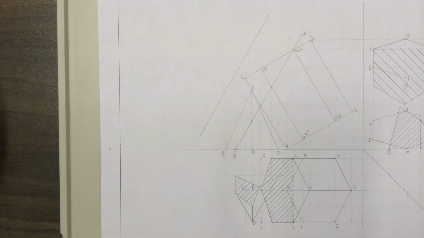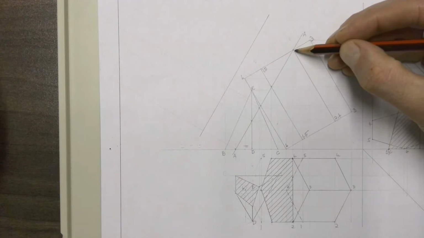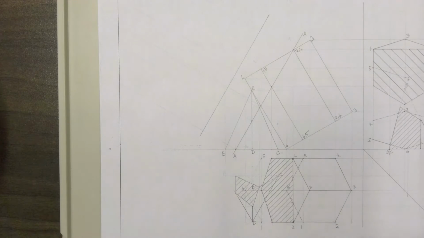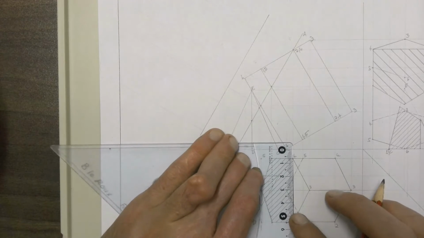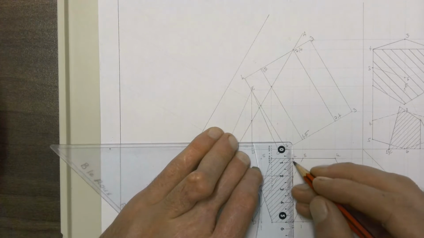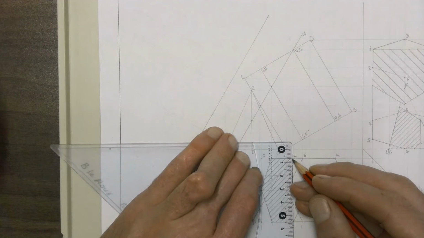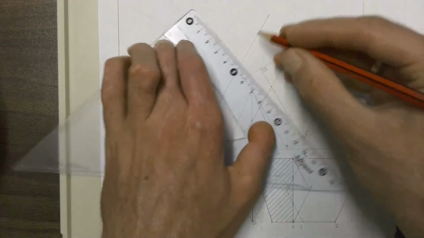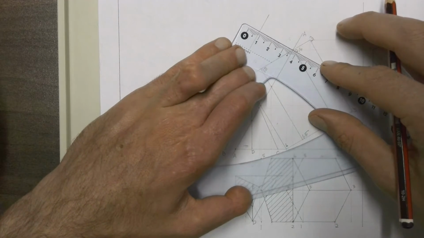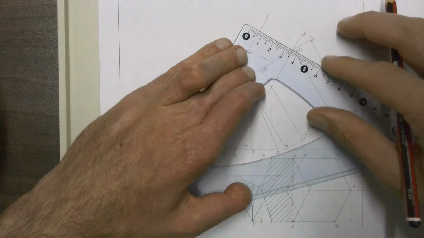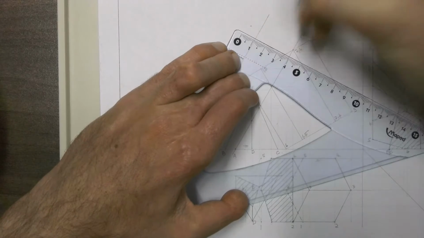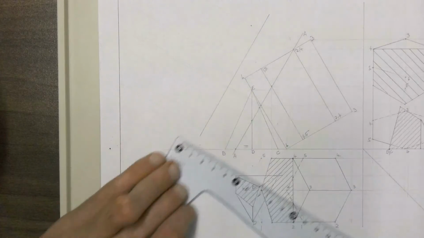So watch carefully. If we take the first side point over here, point 4 there, we're going to measure how far point 4 was away from our XY line. Point 4 there was 7 millimeters away. We're now going to take that 7 millimeters, find that cutting point there, see where it's been projected across, and measure 7 millimeters over the XY line on our projection line. We're going to mark that off.